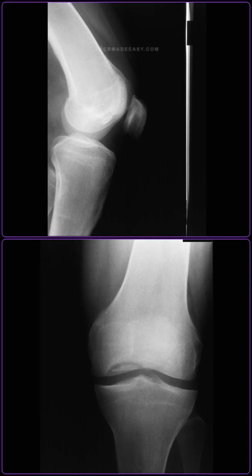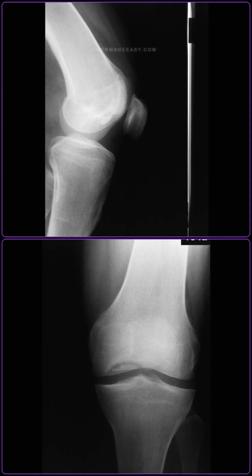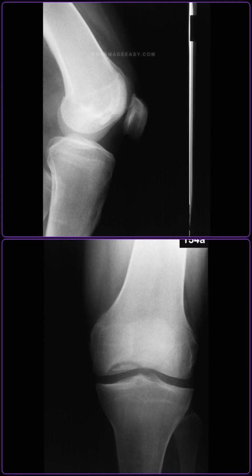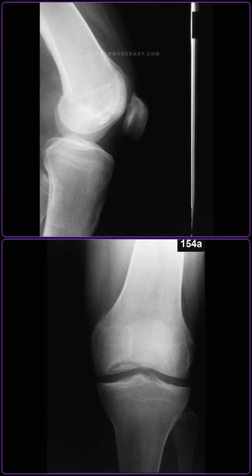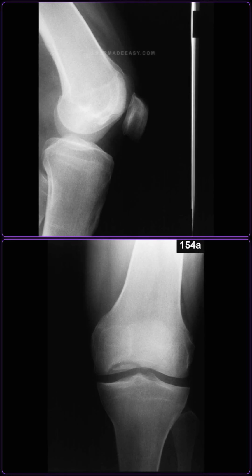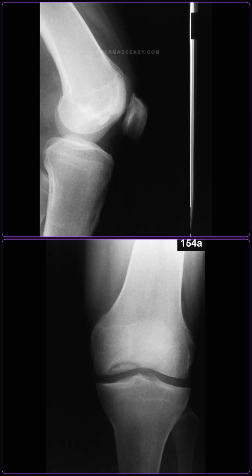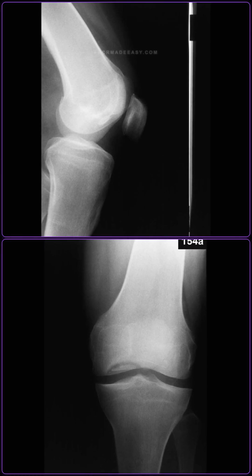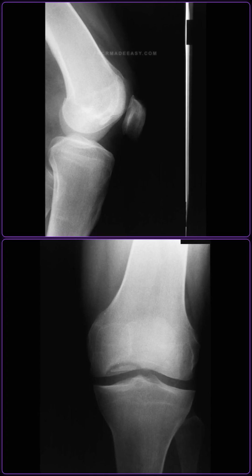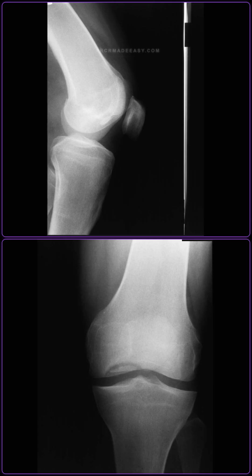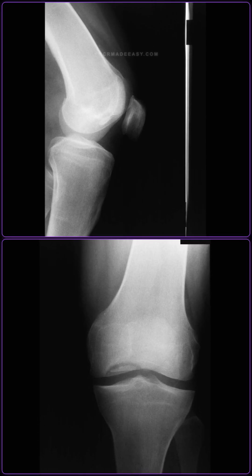The primary differential diagnosis for a focal osteochondral defect of the femoral condyle is spontaneous osteonecrosis of the knee, also known as SONC. Spontaneous osteonecrosis typically affects elderly female patients, is acute in onset, and is located on the weight-bearing surface of the medial femoral condyle.